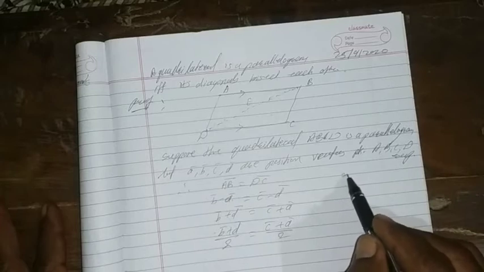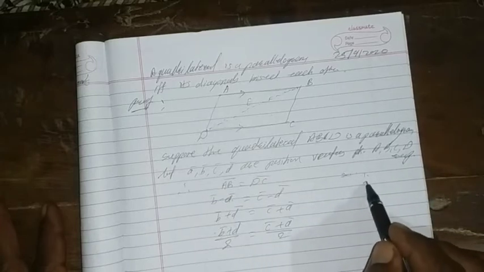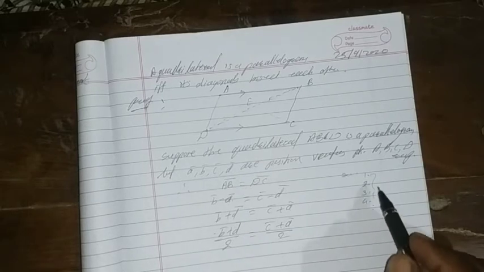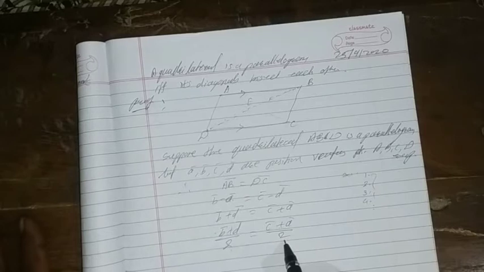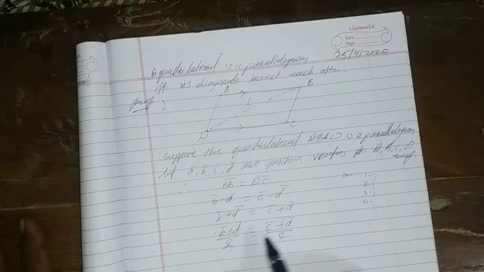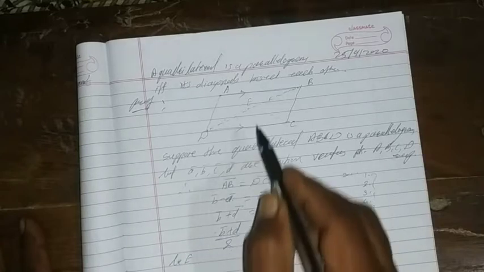The formulas are: number 1, section formula for internal division; number 2, section formula for external division; number 3, midpoint formula; and number 4, centroid formula. (B plus D)/2 and (C plus A)/2 is the midpoint formula. Therefore we write: let E be the point whose position vector is E.